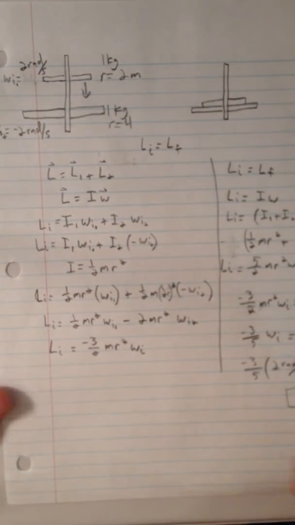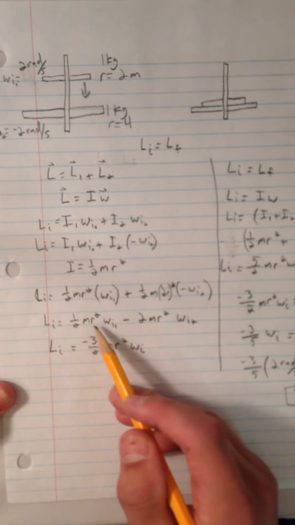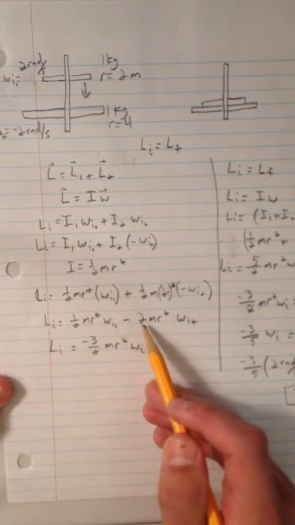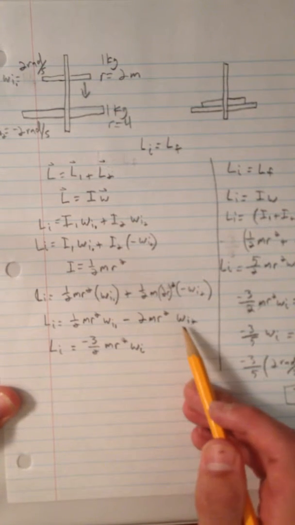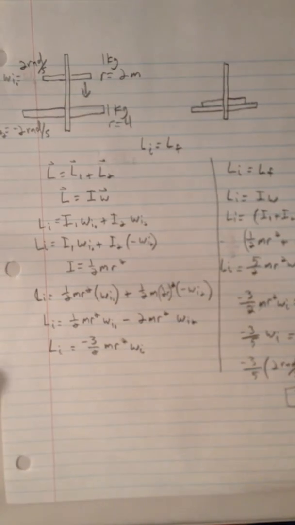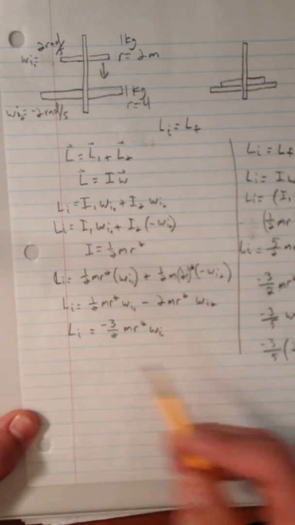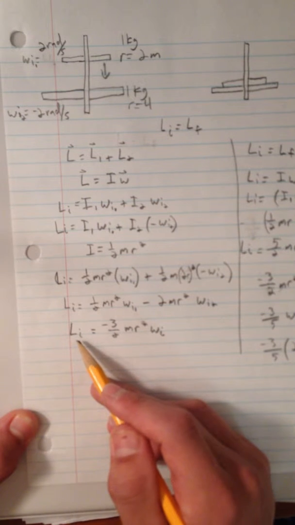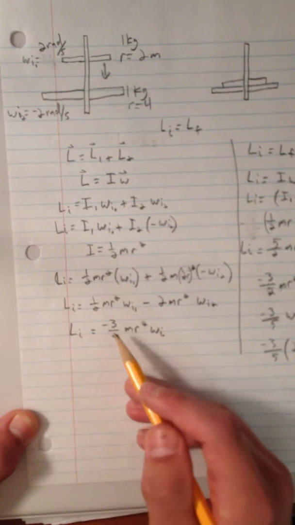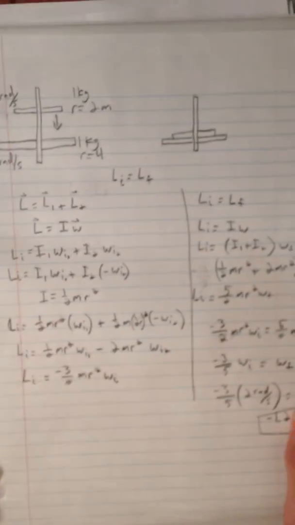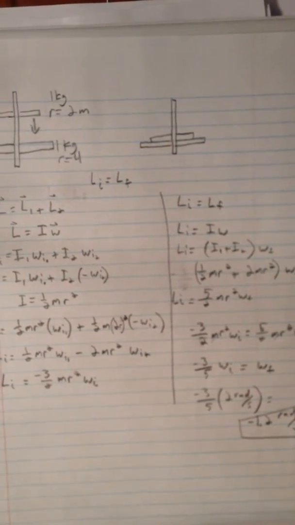Now we can simplify this, and we end up with 1/2 mr squared times the initial velocity minus 2 mr squared times the initial angular velocity of the second one. Simplifying further, we end up with the angular momentum equals -3/2 mr squared times the initial velocity. Now let's deal with what happens after they connect.